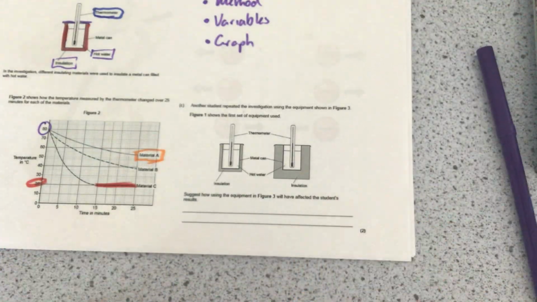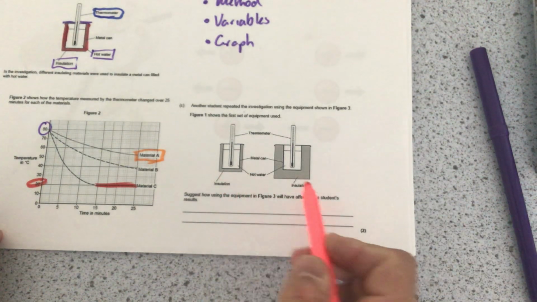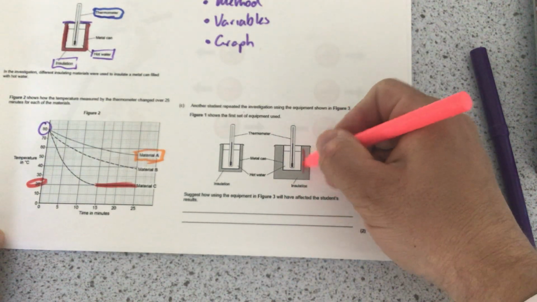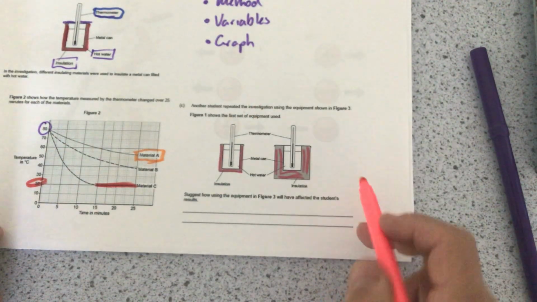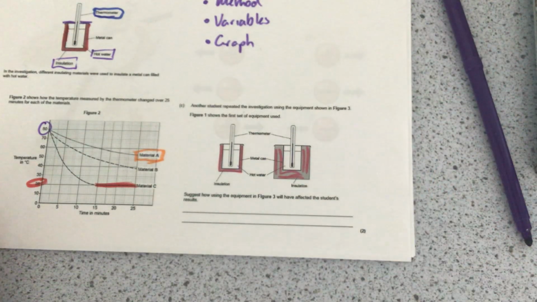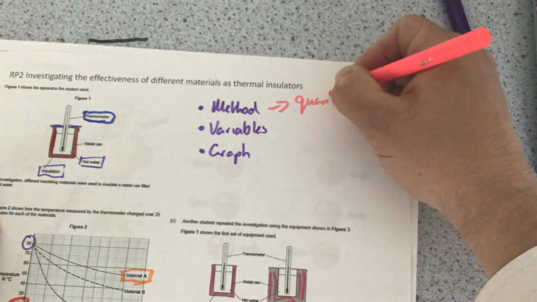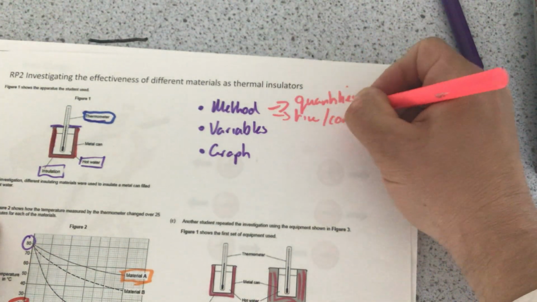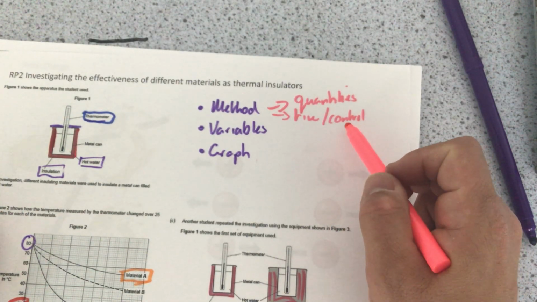Here we have an example of how they might bring variables into this question. If you look here, we have experiment 1 and experiment C, and there's a very, very clear difference between experiment 1 and experiment C, and that's the thickness of this insulating material here, which will have a massive bearing on the experiment. Therefore, this control variable is not well controlled and will have a big bearing on the experiment. If it is a methods question, make sure you talk about quantities. Make sure you talk about time, make sure you talk about control and things like that. Make sure you talk about the amount of water, how frequently you're going to measure the temperature, how accurately you're going to measure the temperature.